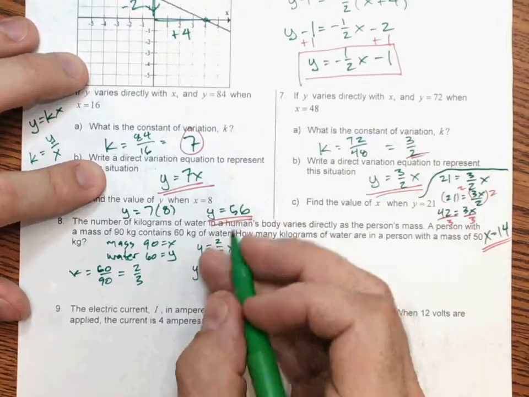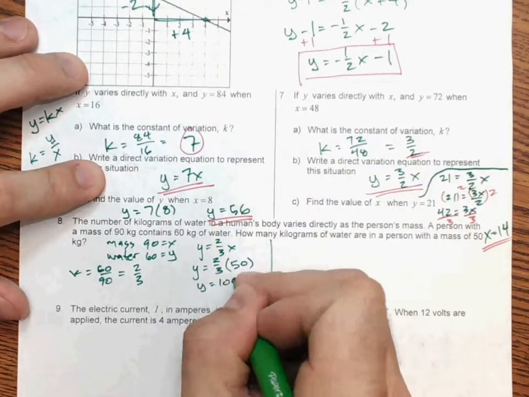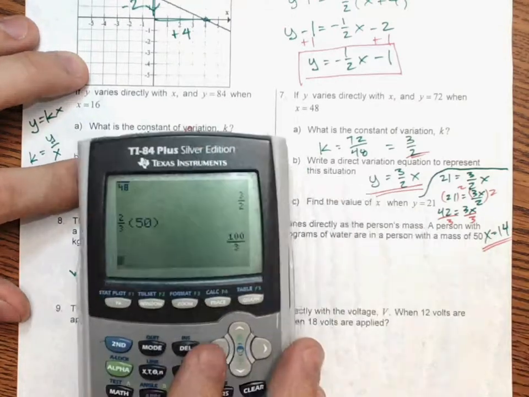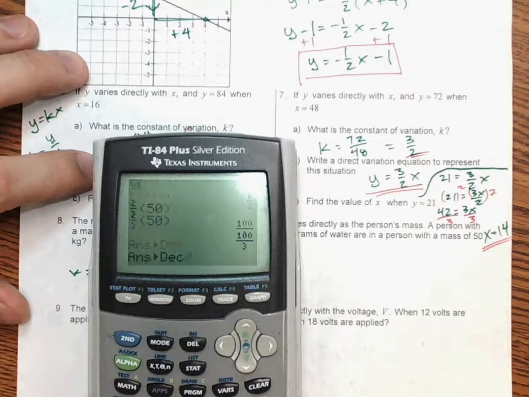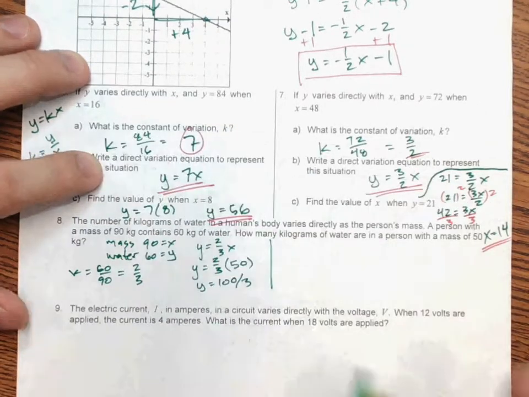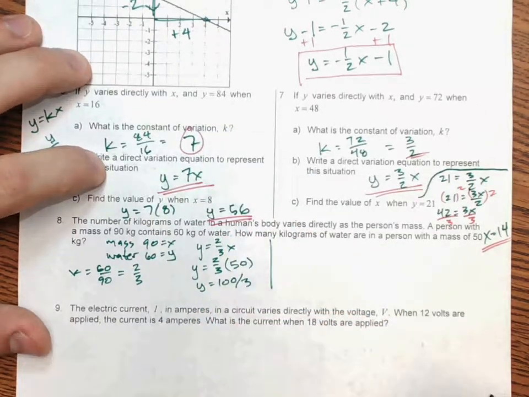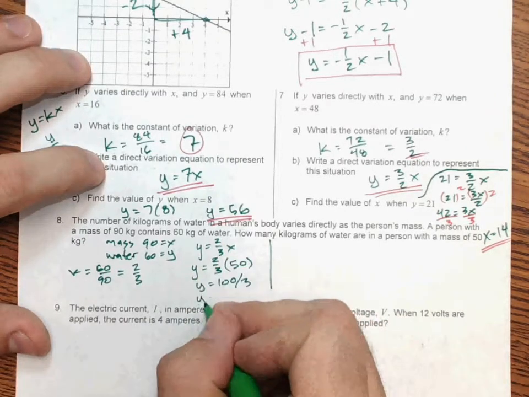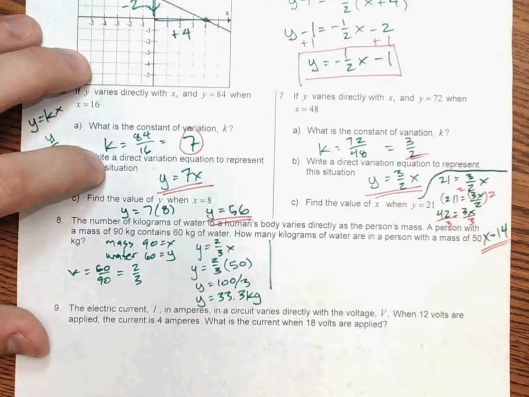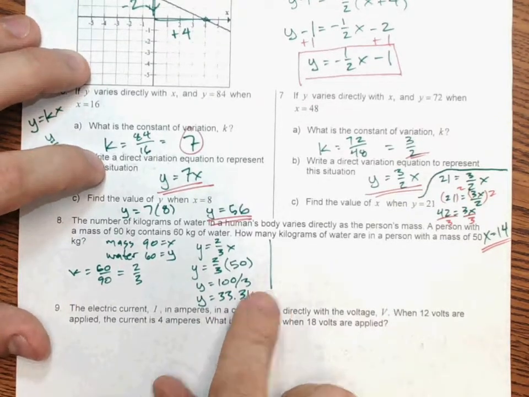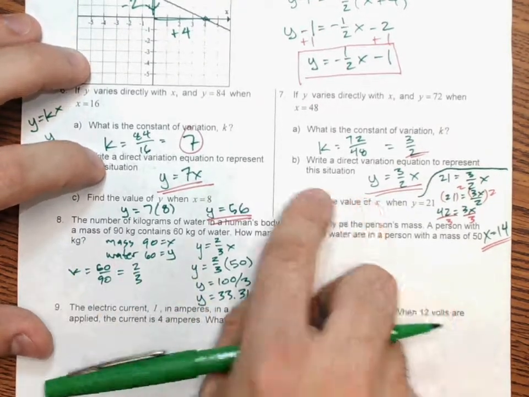2/3 of 50 is 100/3, which is not a great number. Let's go ahead and change that to a decimal. We'll press math, change to decimal, 33.3 kilograms. Okay, so y equals 33.3 kg. Now, that's sort of the long way that works with these formulas.